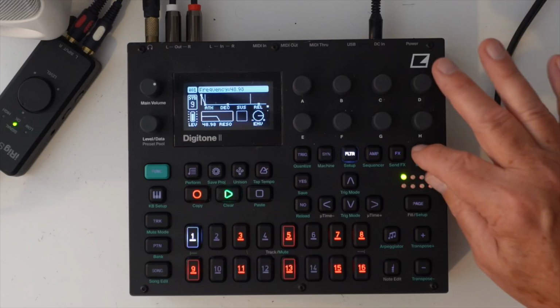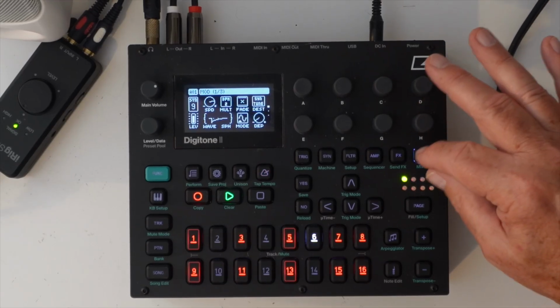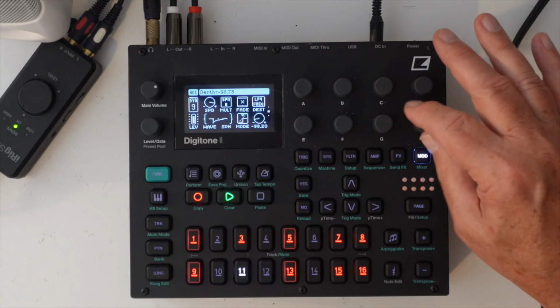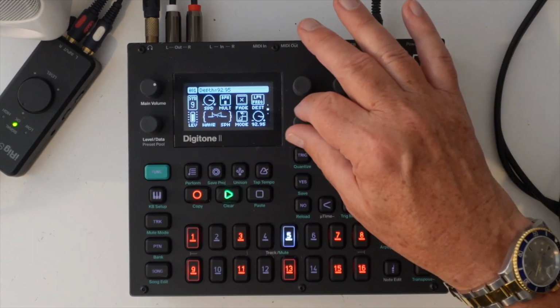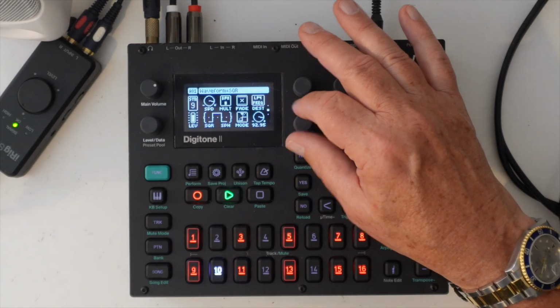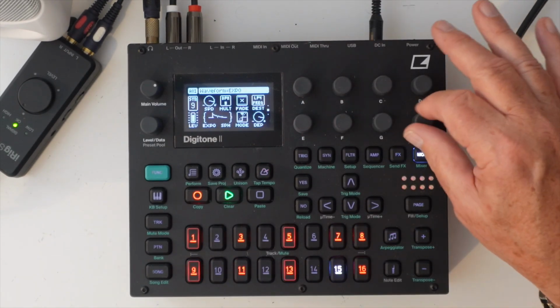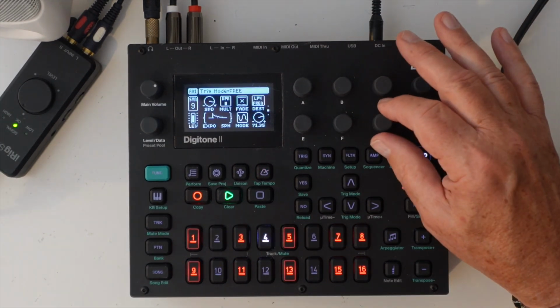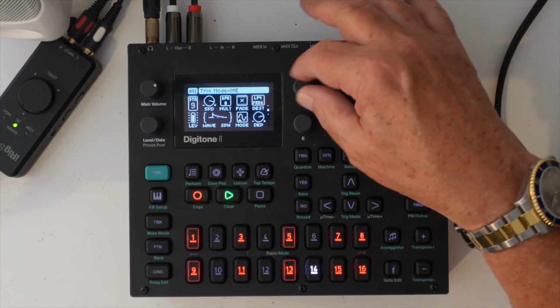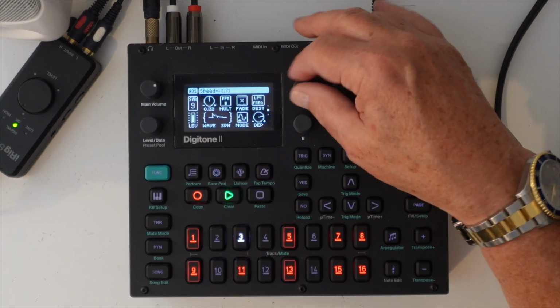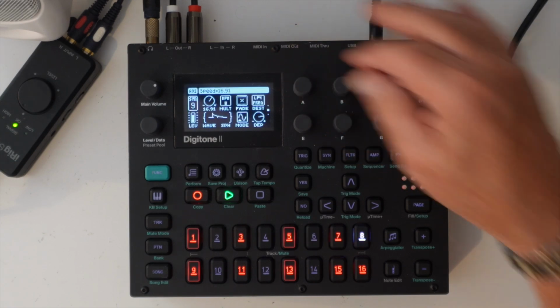I just want to go back into the LFO and just see what effect it had when I was using the frequency. Not really too pleasant. See what else there is.